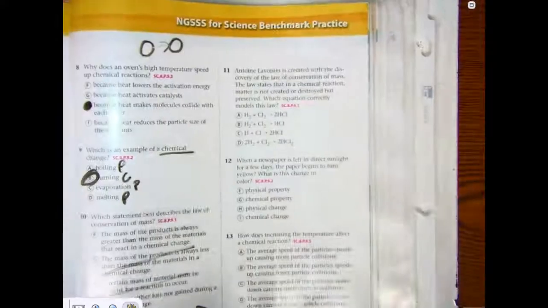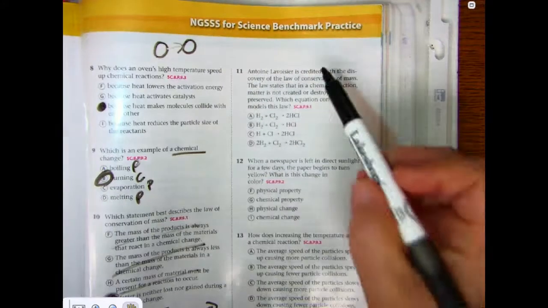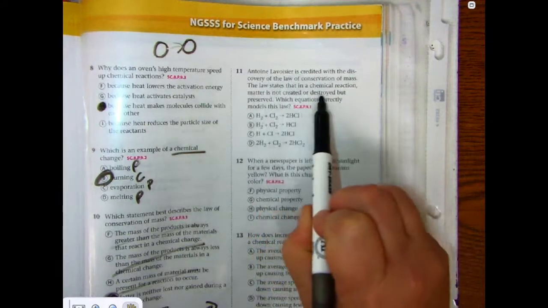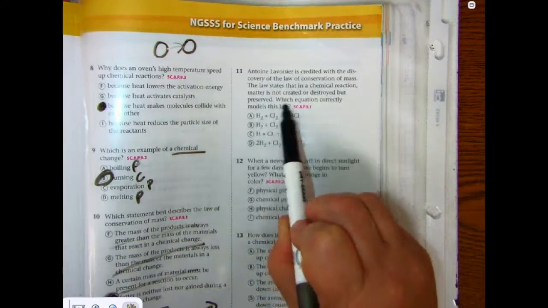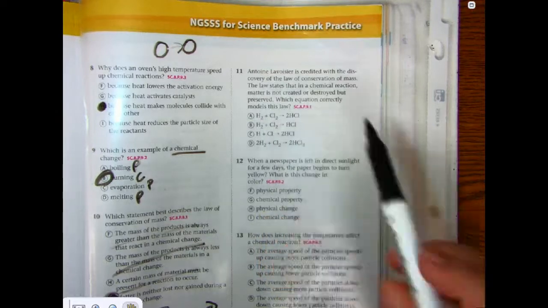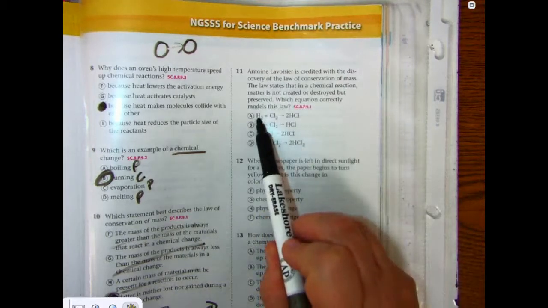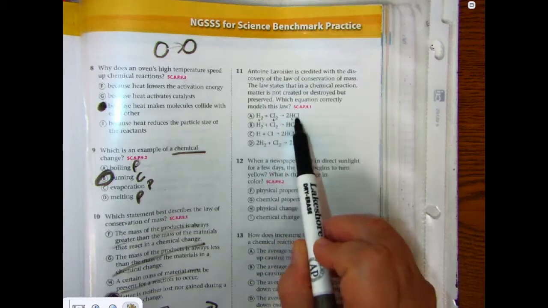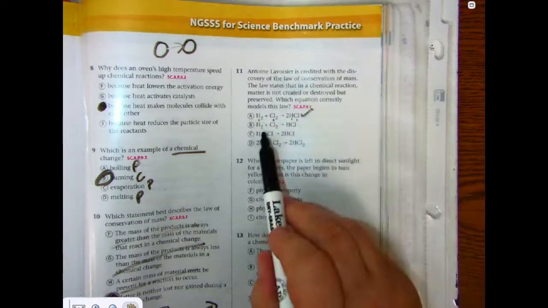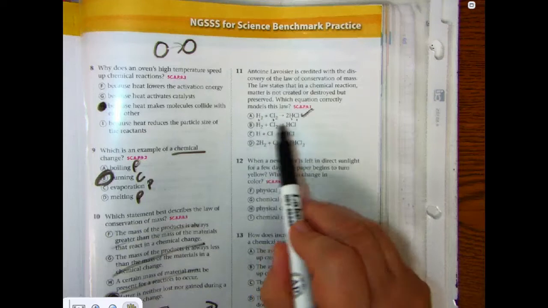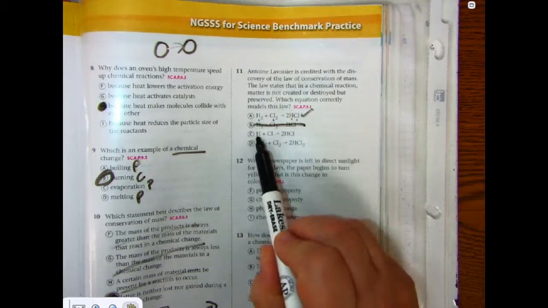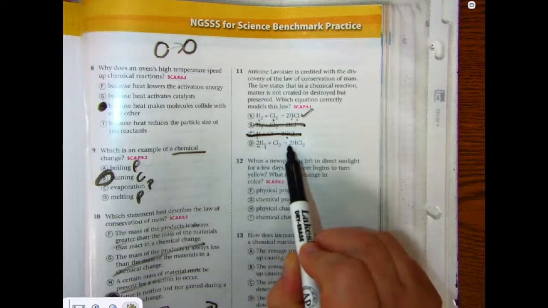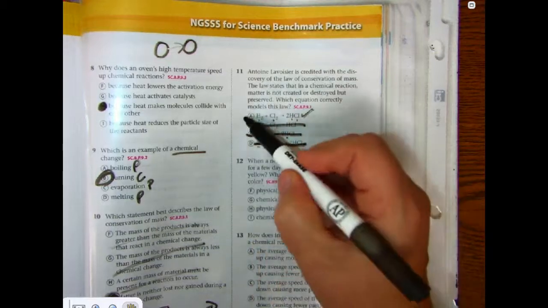Antoine Lavoisier is credited with the discovery of the law of conservation of mass. The law states that in a chemical reaction, matter is not created or destroyed, but preserved. Which equation correctly models this law? Okay, let's look. We have 2 hydrogens on this side. Do we have 2 over here? Yes. We have 2 chlorines on this side. Do we have 2 over here? Yes. So that one. 2 hydrogens over here, 1 over here. No. 1 hydrogen over here, 2 hydrogens over here. No. 4 hydrogens over here, 2 hydrogens over here. No. So it's A. Okay?